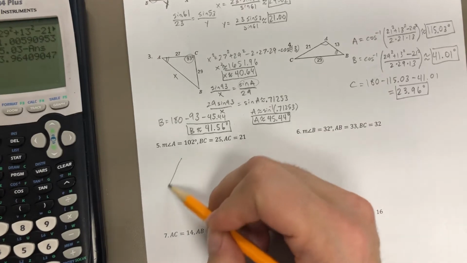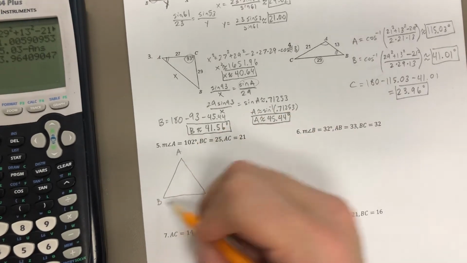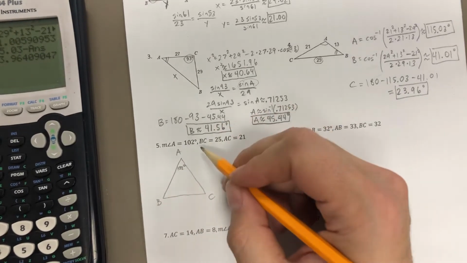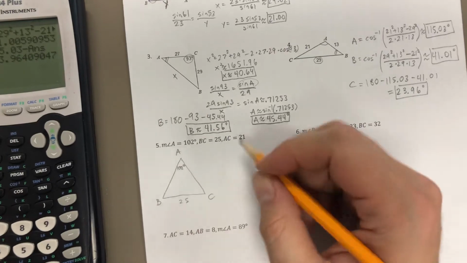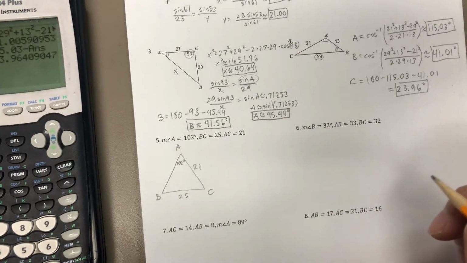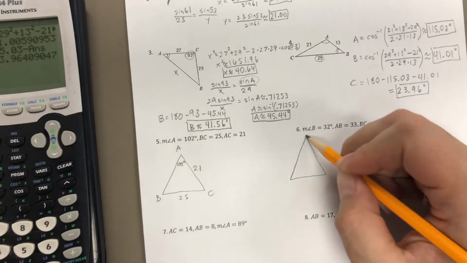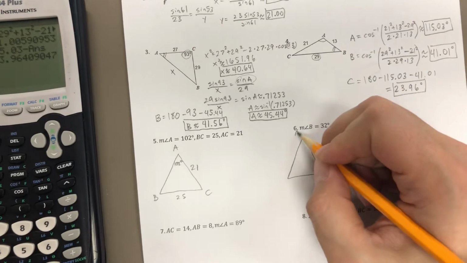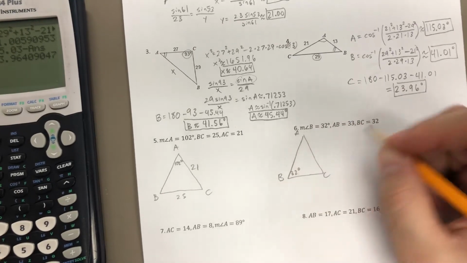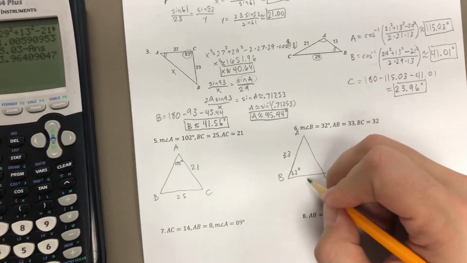So let's draw up a couple of these diagrams and point out which ones are going to give us the ambiguous case. So ABC, angle A is 102 degrees, and then BC is 25, so that's the side across from it, and then AC is 21. Okay, so that's one diagram. Let's draw another one for number 6. If I have ABC, angle B is 32 degrees, AB is 33, and then BC is 32.